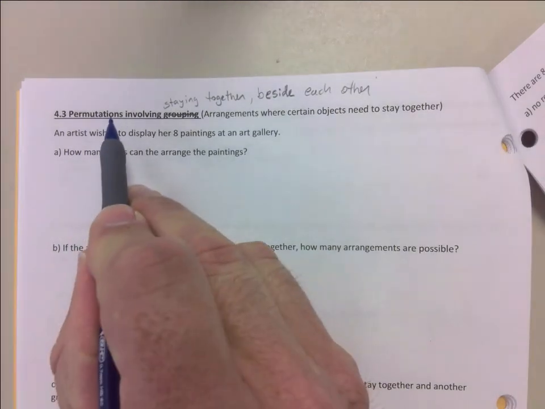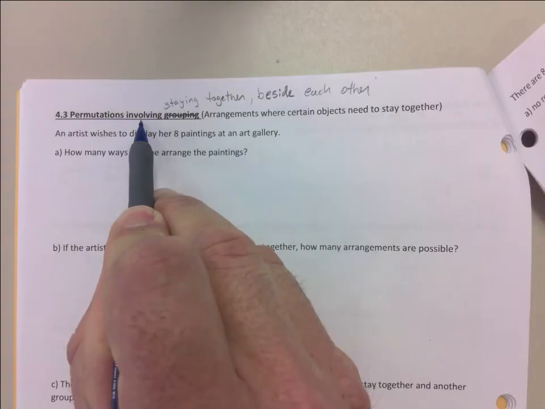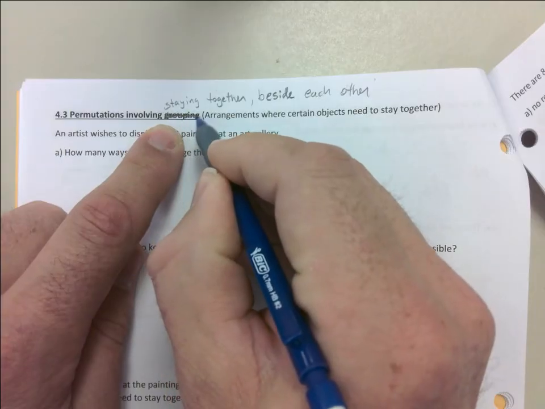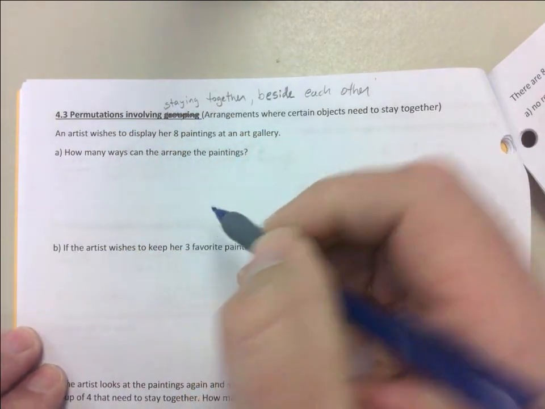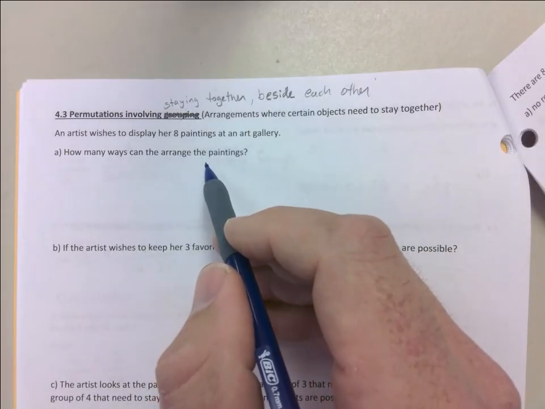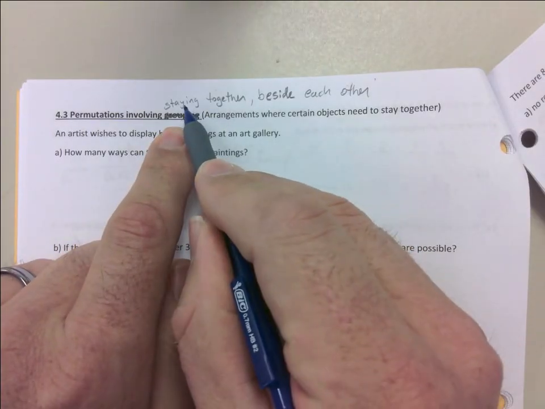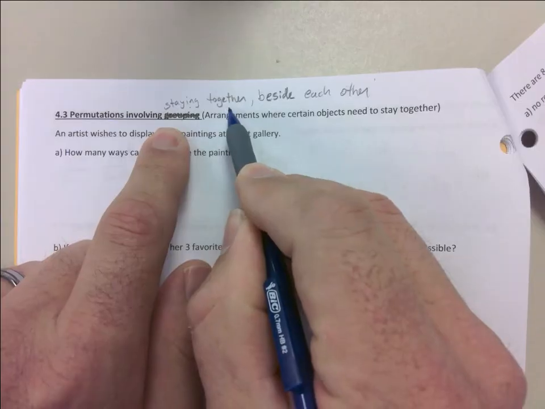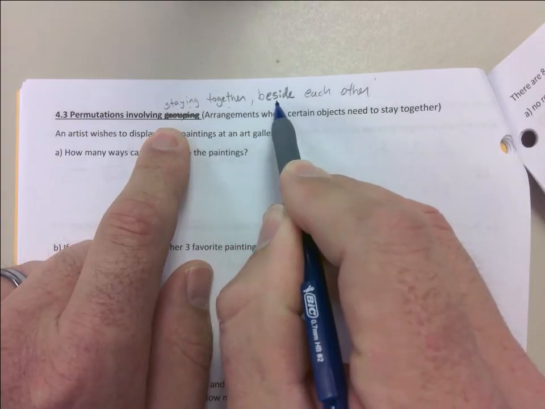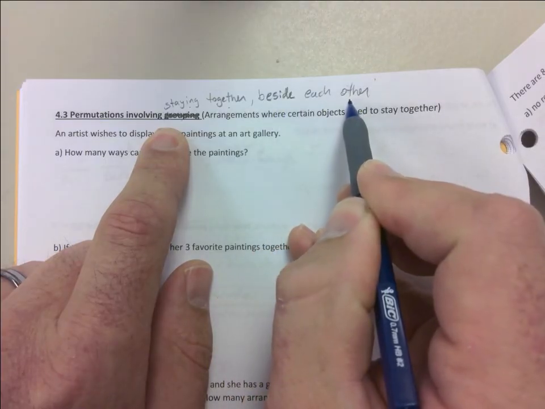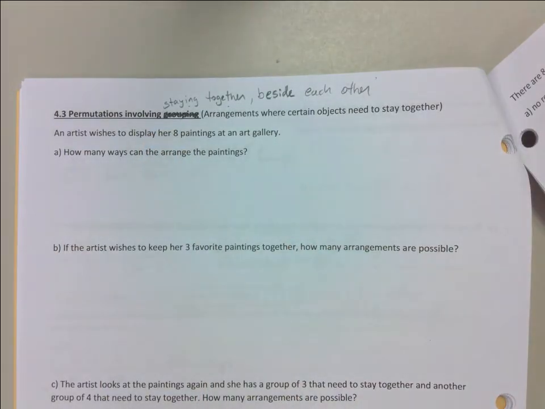So I want you to, instead of it saying permutation involving grouping, get rid of that, the grouping, and you'll see later, end of the unit. Some students mix this grouping up with another type of grouping. So how about we just get rid of that and just say involving staying together or items or people being beside each other. Let's talk about it in those terms. Staying together, beside each other.